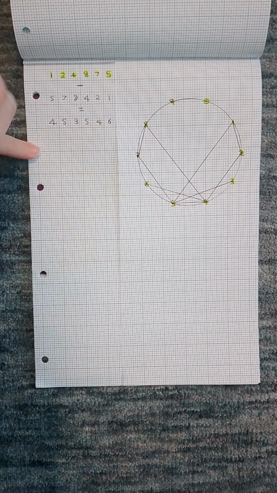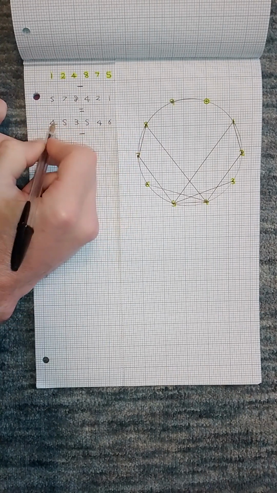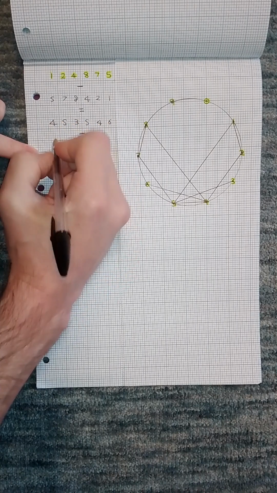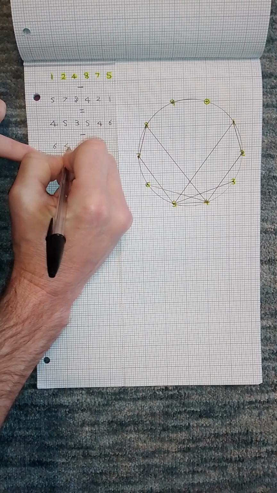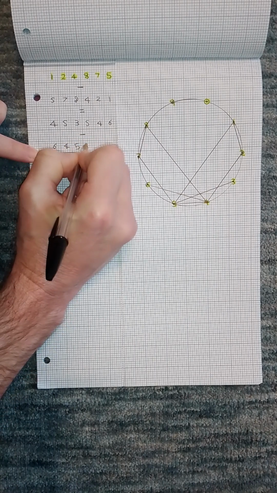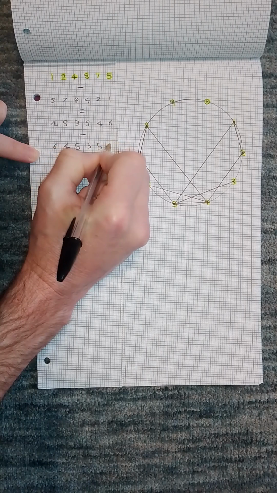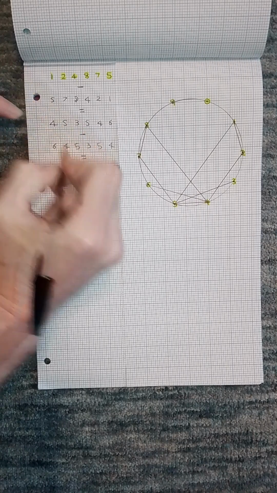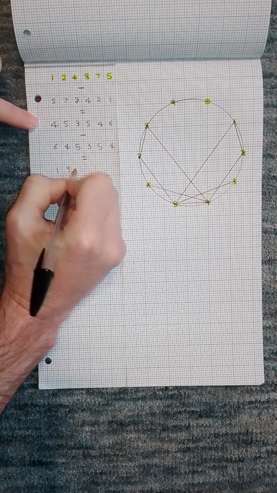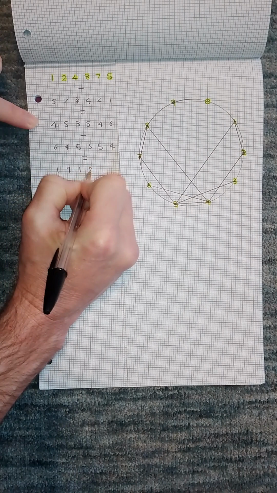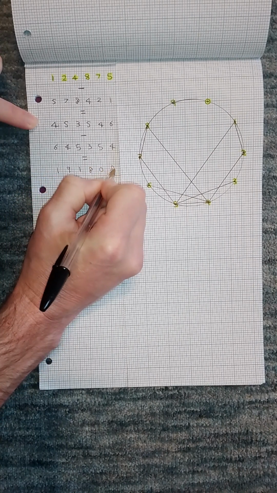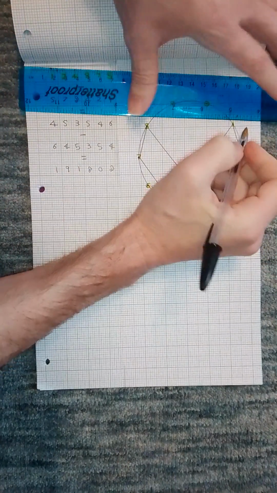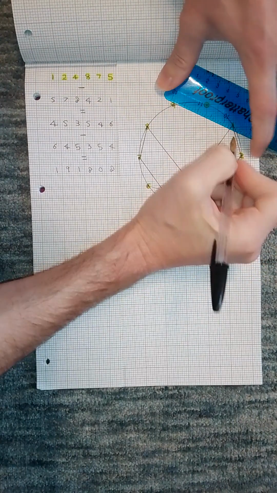Now we take this number. We deduct 4, 5, 3, 5, 4, 6, take 6, 4, 5, 3, 5, 4. Let's write that down again. 6, 4, 5, 3, 5, 4. And that gives us 1, 9, 1, 8, 0, 8. Now we put this one on. 191, so over here.